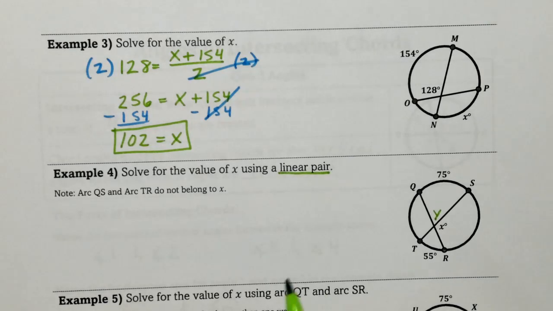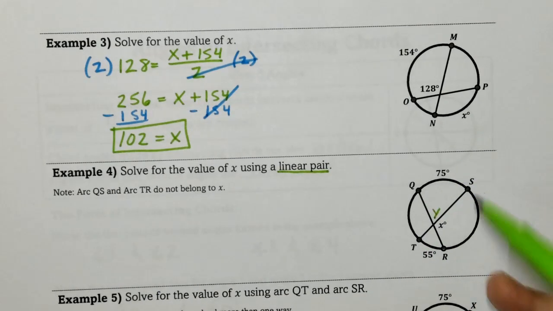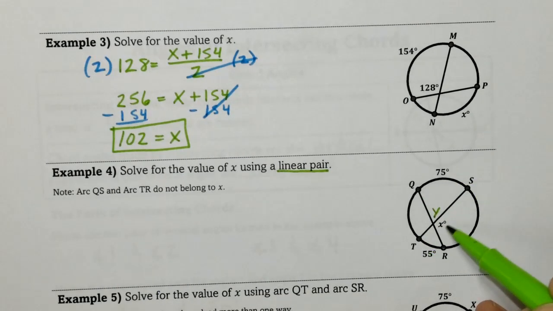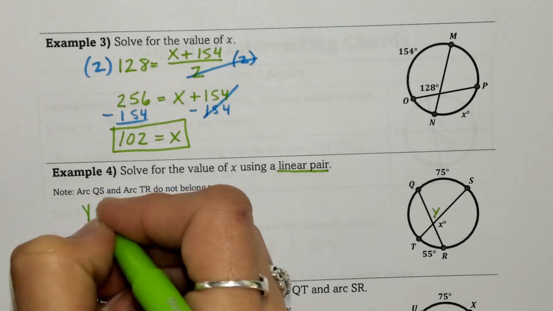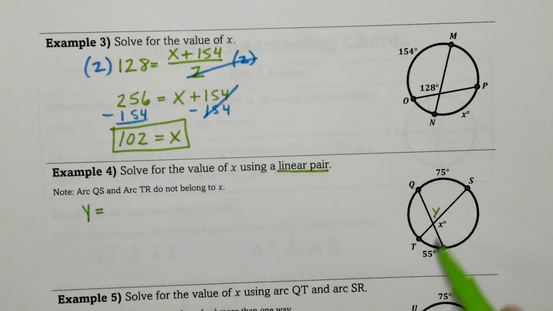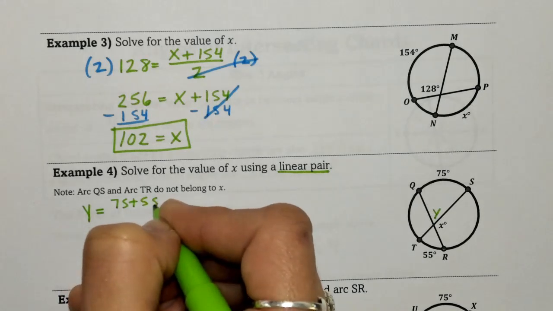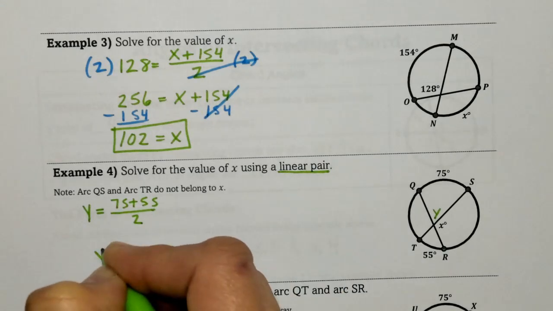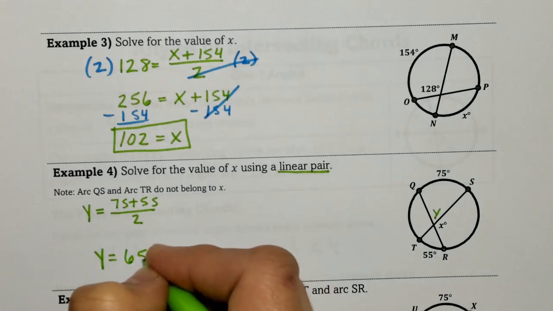Now, we need to note here that arc QS and arc TR do not belong to x. They belong to our new y here. So let's solve for y first. Y will be adding the two arcs together, so the 75 plus the 55, and dividing by 2. If we plug this all into the calculator at once, okay, we're going to end up with 65.